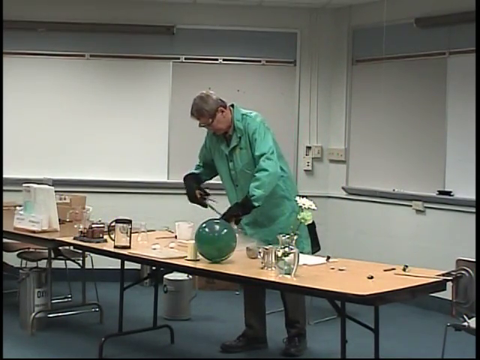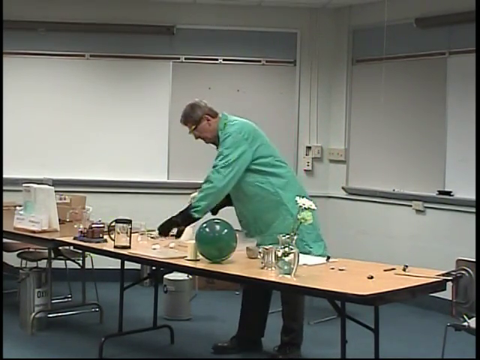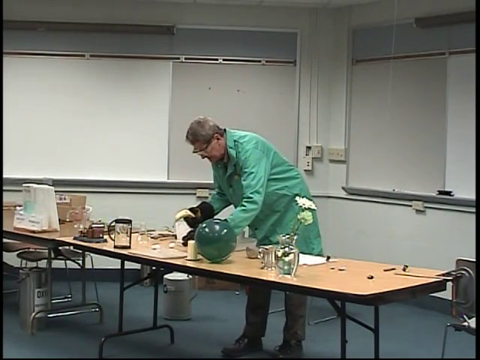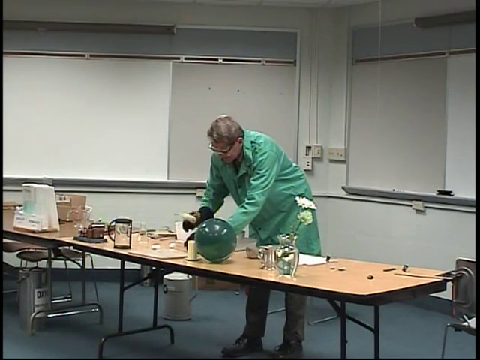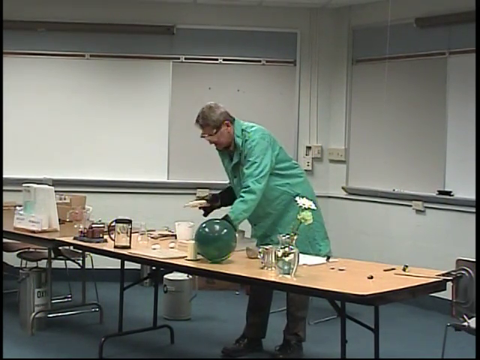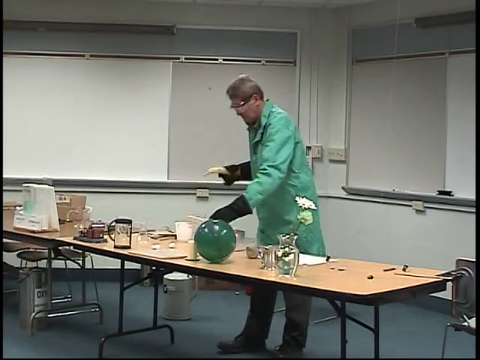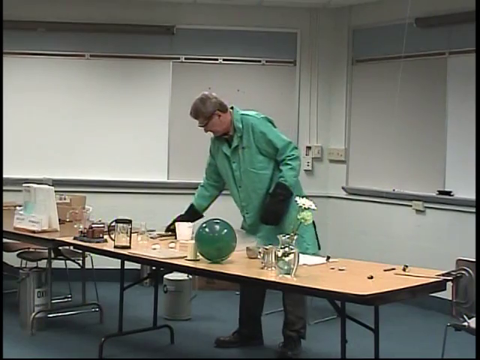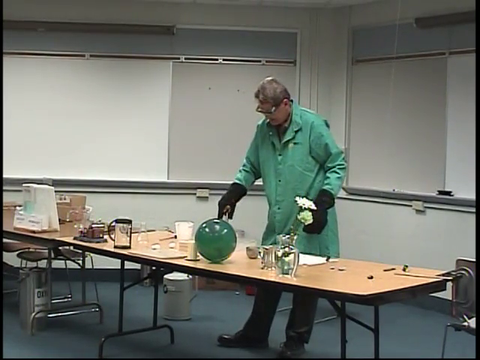Let's see what we can do with it. For one thing, we can probably drive this nail right down through there. I don't think the woodworking classes do it this way, but at any rate, that is one way to stick things together. And another thing we can do here is let's just see what it does to this little piece of stuff.